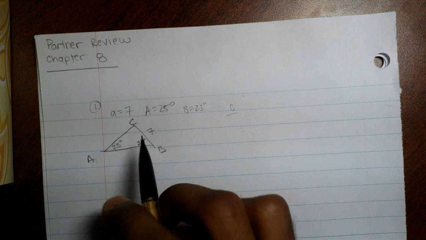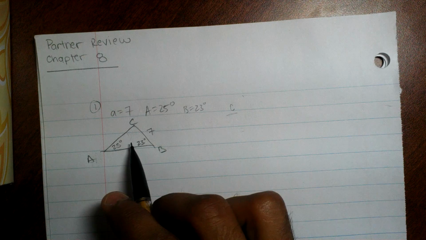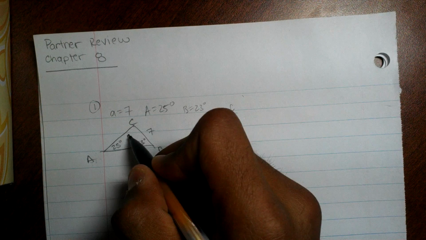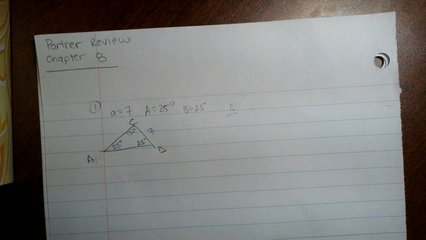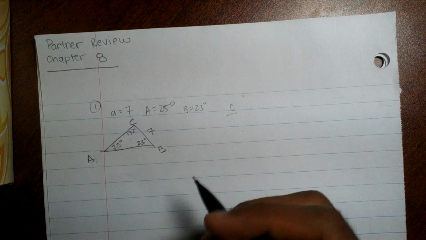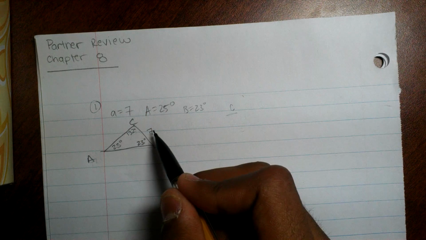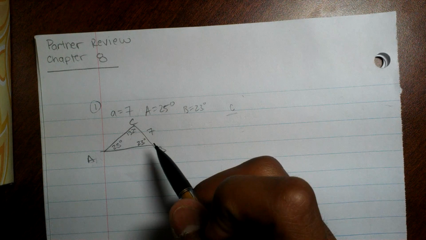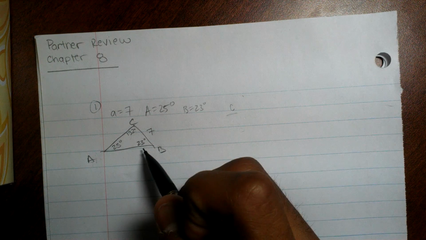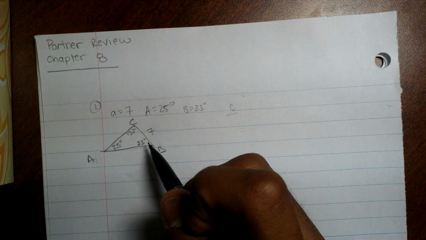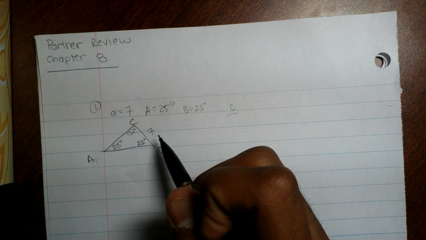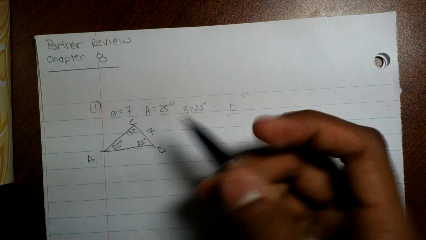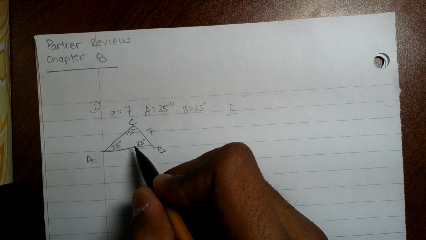And knowing that the sum of the angles inside a triangle is 180, you can find that the third angle is 132 degrees. Now, you want to use the law of sines here because you're given these three angles and a side. The law of sines says that the sine of one angle in proportion with the opposite side is equal to the sine of another angle in ratio to the opposite side of that angle, and vice versa.